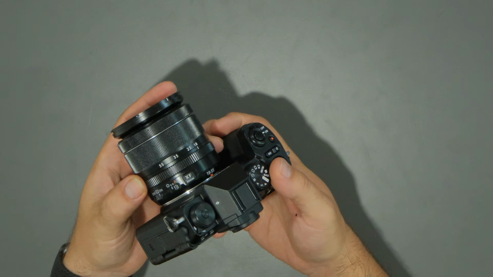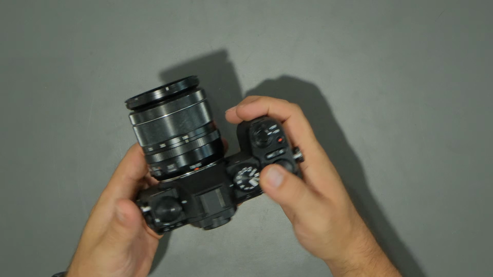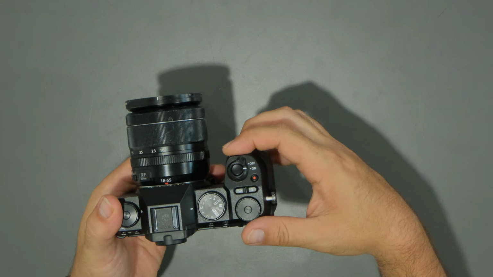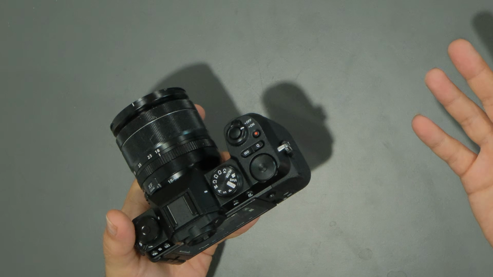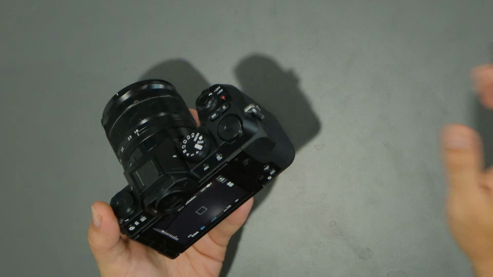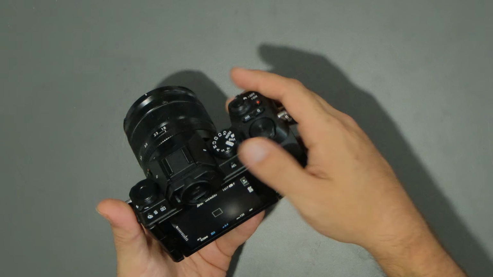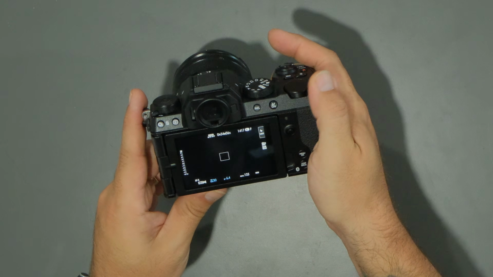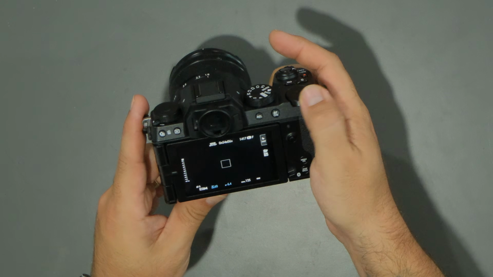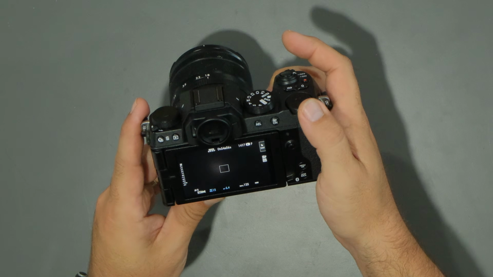Alright, so first let's talk about exposure setting. On the Fujifilm X-S20, you will be changing your aperture using the aperture ring on the lens if it has one, or if it doesn't, you'll be using the front command dial to change your aperture. Now to change your shutter speed on the Fujifilm X-S20, you'll be using the rear command dial. So by simply rotating it like so, you'll be able to change your shutter speed. And that is if you are in the manual mode.